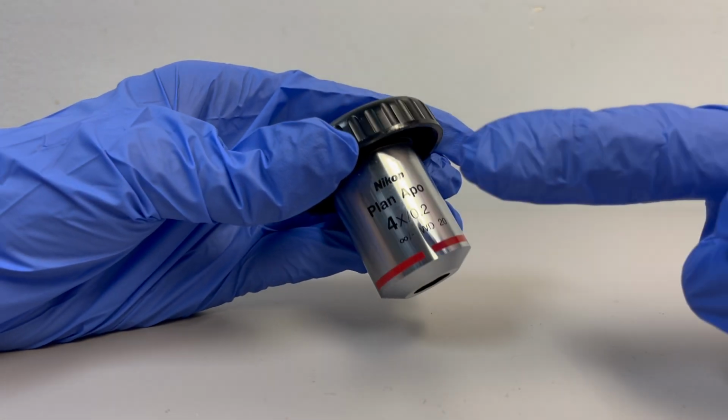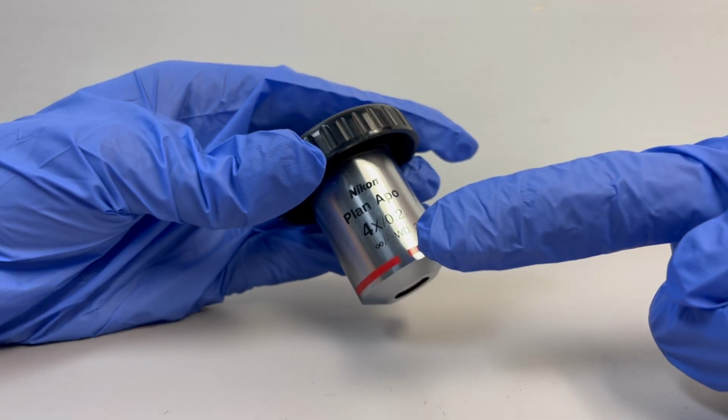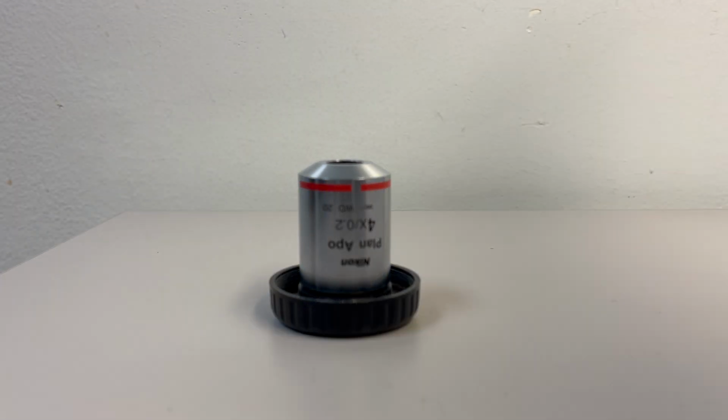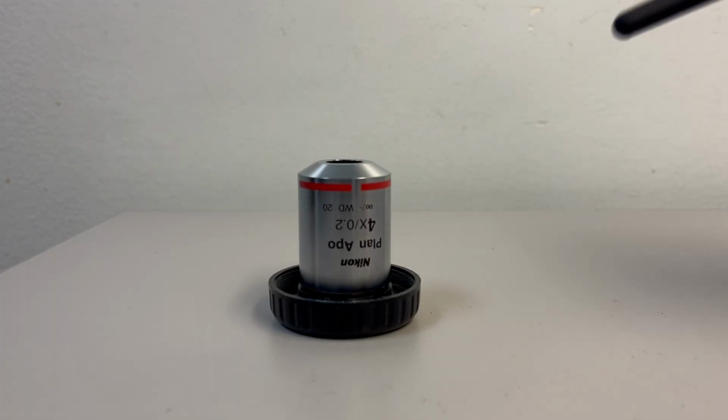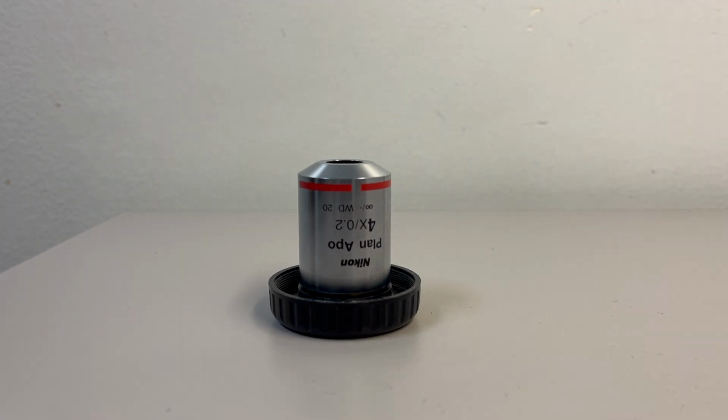For the purpose of this video, I have removed an air immersion medium objective lens. It is important to not use water or oil immersion mediums on this lens. To clean air immersion objective lenses, all you need is to blow off the dust or dirt particles. Make sure that you don't blow off the dust or dirt into the rest of the system.